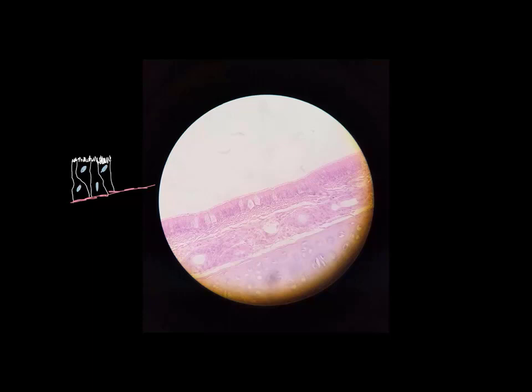So if we look at this tissue, or this slide here, there's actually several tissues. What we're concerned with is this top area right here. This is our pseudostratified columnar epithelium. And if you look at it, it looks like it's actually several layers thick. When we look right here, you can see there's a nucleus, and there's a nucleus, and there's a nucleus, and there's a nucleus. So it looks like there's a couple of layers there at least.